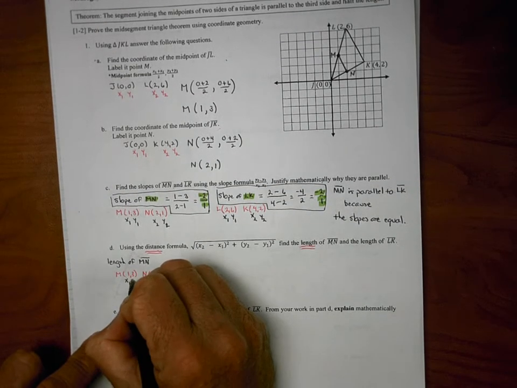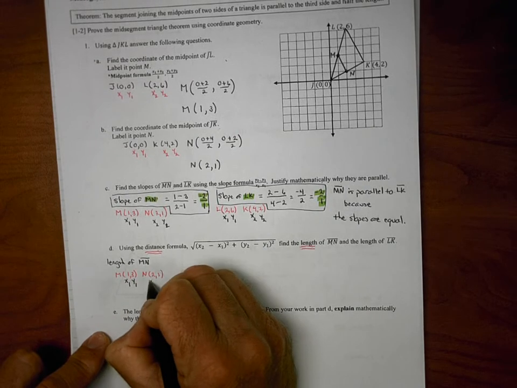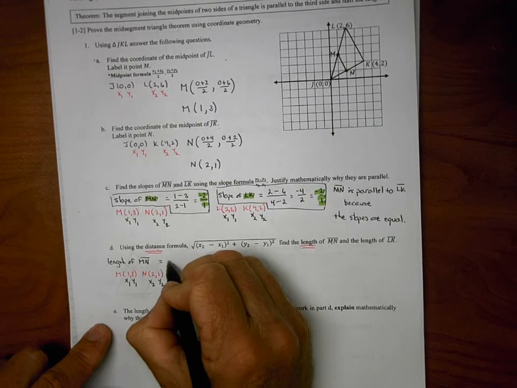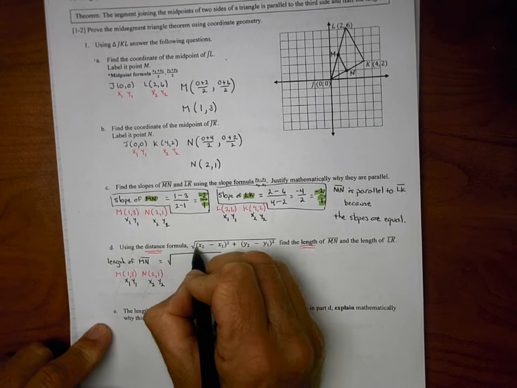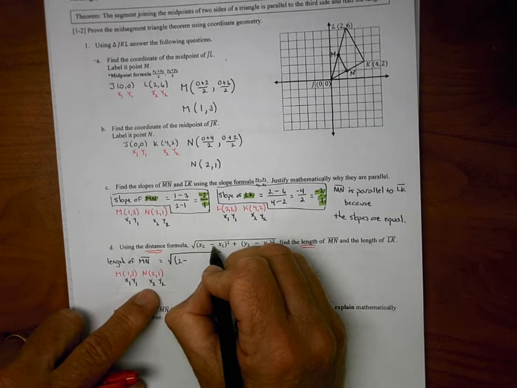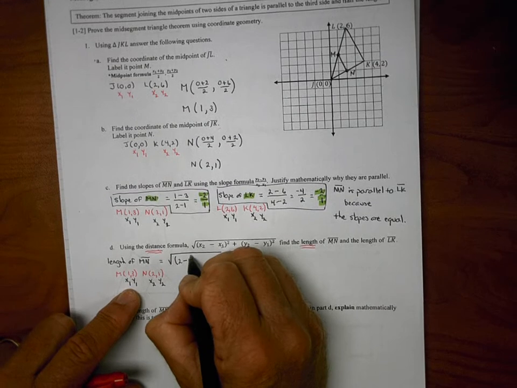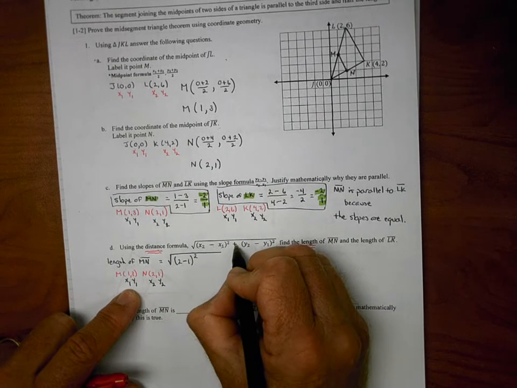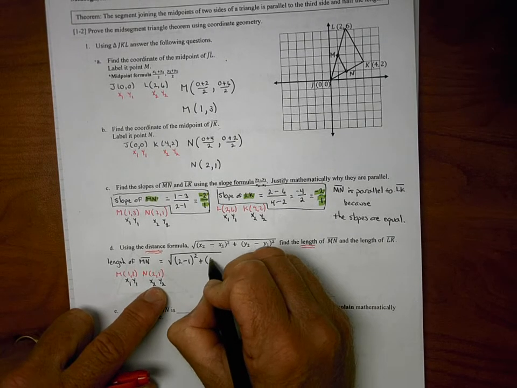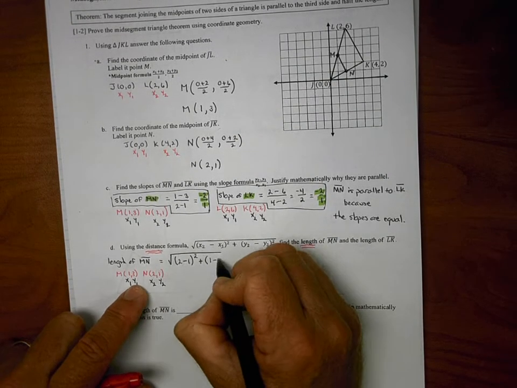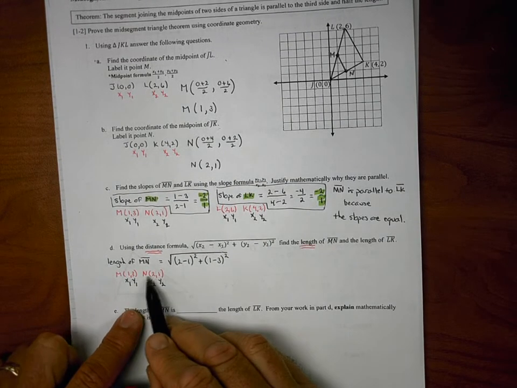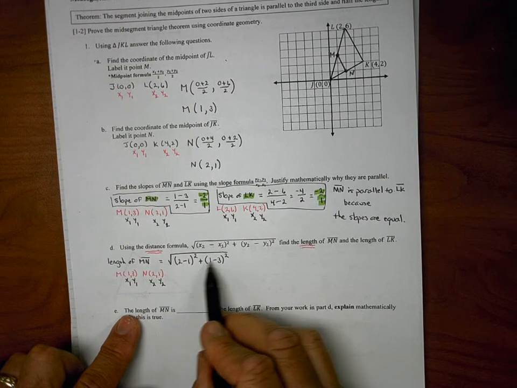X1 is 1, Y1 is 3, X2 is 2, Y2 is 1. Putting those numbers into my distance formula, I'm going to get the square root, then parentheses of X2, which is 2, minus X1, which is 1, close the parentheses, to the power of 2. Then plus, Y2, which is 1, minus Y1, which is 3, close the parentheses, and a second power. So substituting these values into my distance formula, that's what I'm going to get.